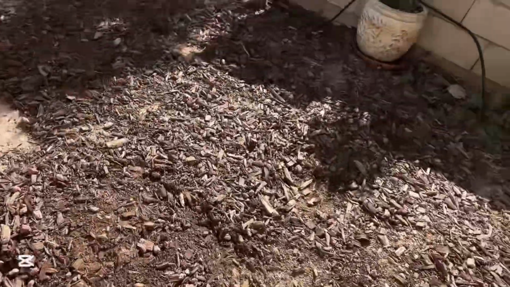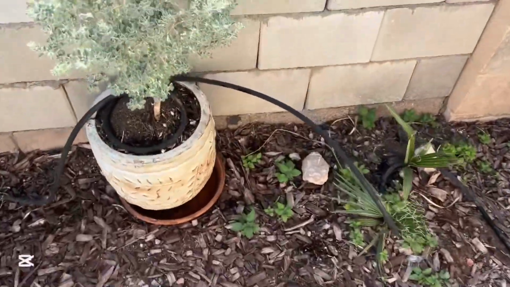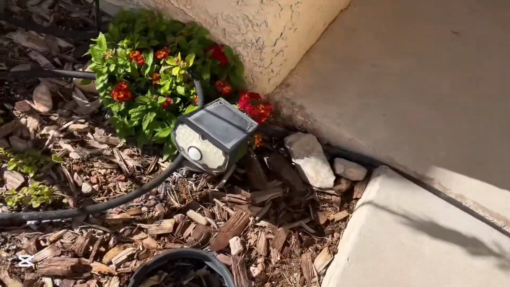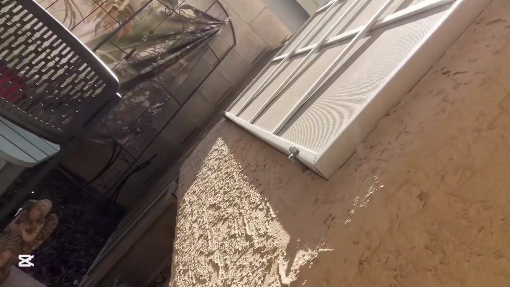I washed the whole thing down and the sage is still soft. Okay, so make sure I'm not sitting right in the sun.